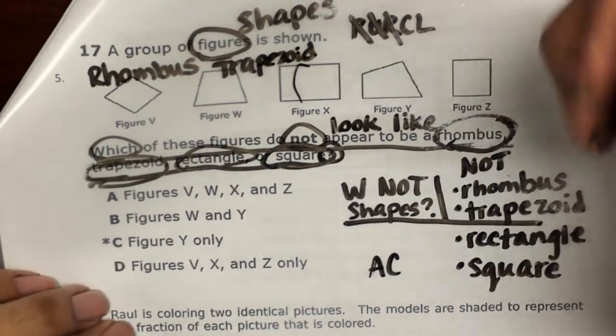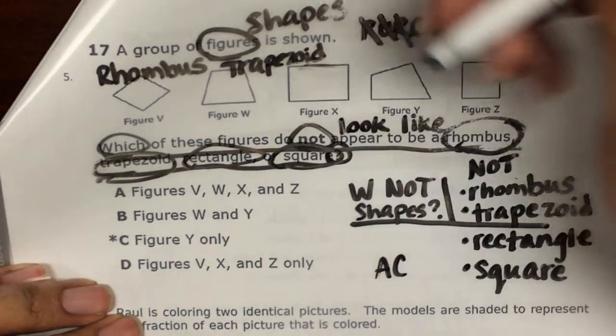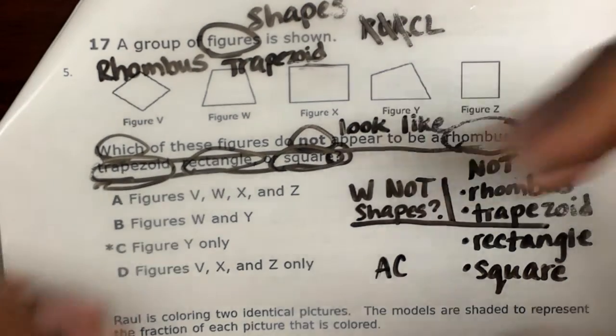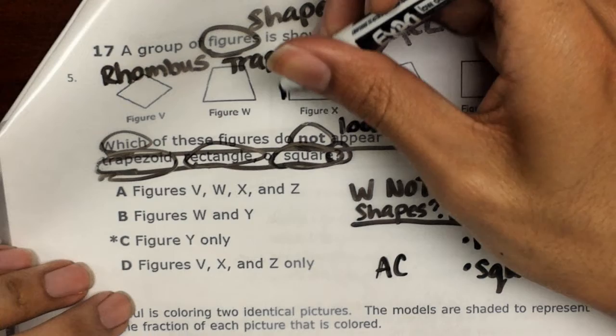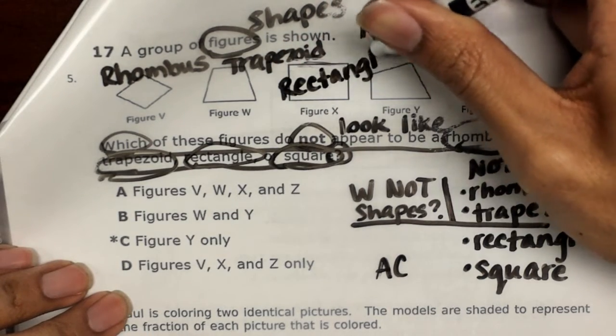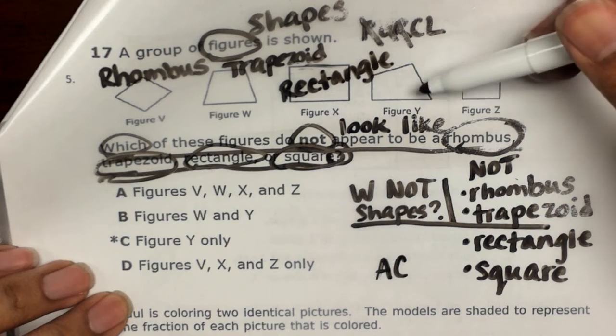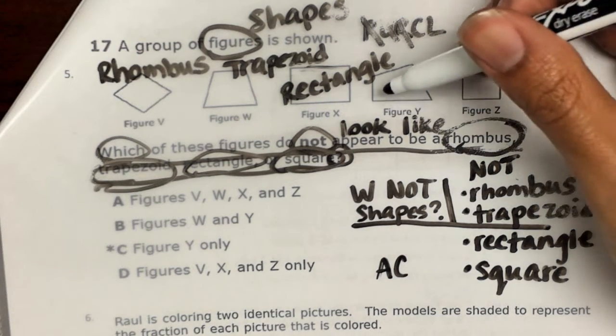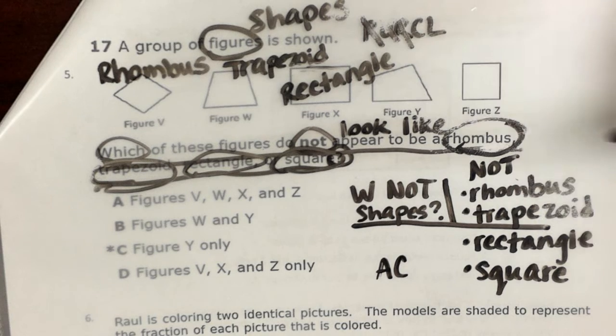And this shape right here is a rectangle because this side is a lot longer than this side. It looks like a stretched out square. I'm going to label that as a rectangle. And this shape, well, I don't really know what it is, but I do know that it has 1, 2, 3, 4 sides.